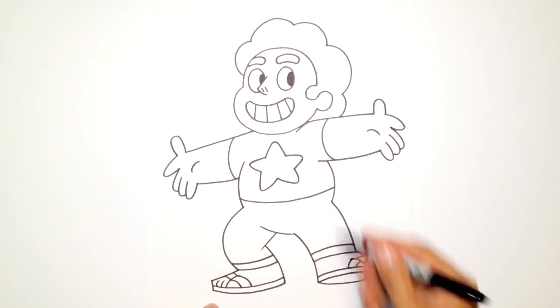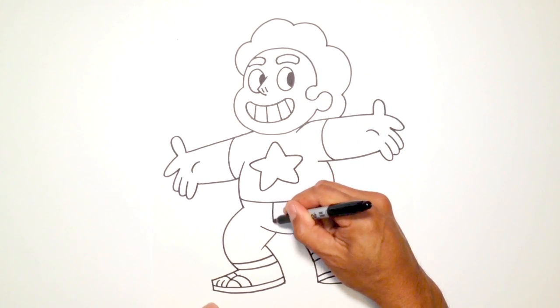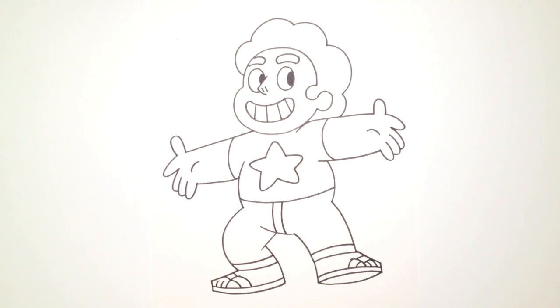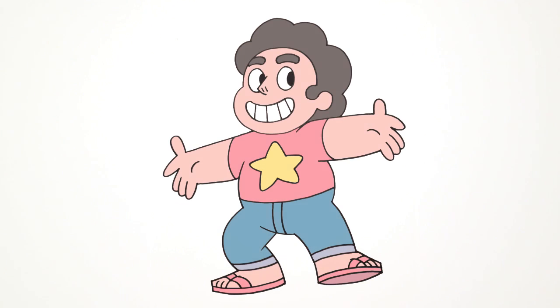That's not too bad. But, oh, and one final detail is pants. Draw a curve in the center here. And one more here. And I think that's it. There we have it. There's Steven Universe.